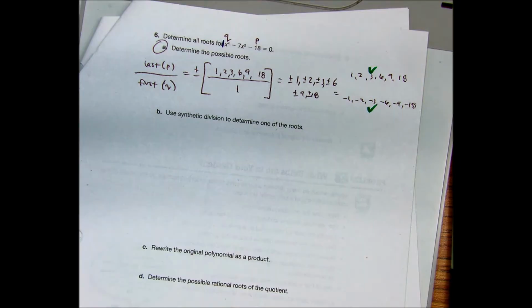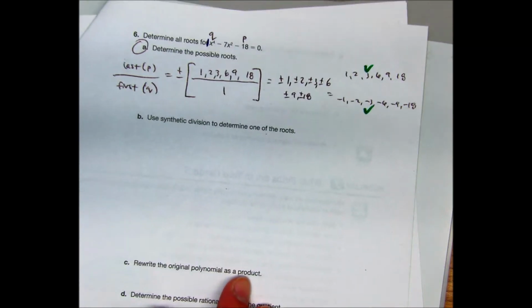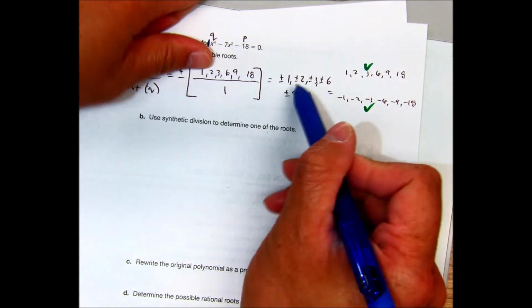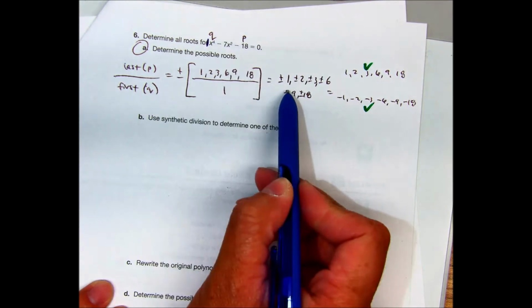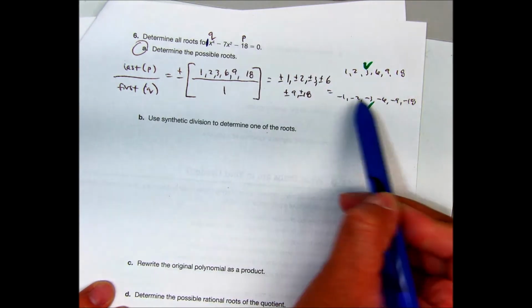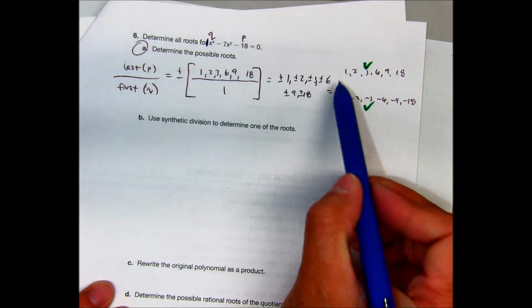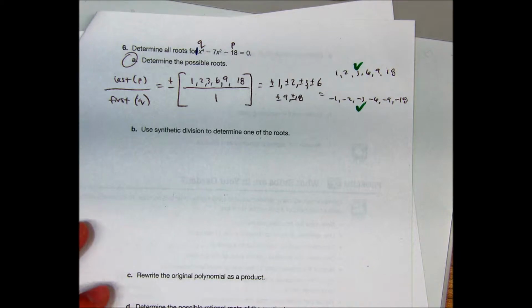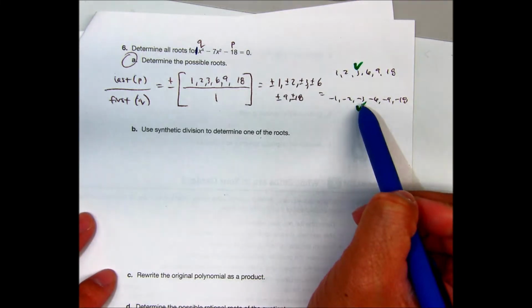And then basically yesterday we did a bunch of divisions. So you have 18 divided by 1, 9 divided by 1, and so on. And then these are all pluses and minuses, which basically means that you have all the positives and all the negatives to test. So basically we have 12 numbers to test. And yesterday we left off that we know that 3 and negative 3 work. So let's go ahead and try that.